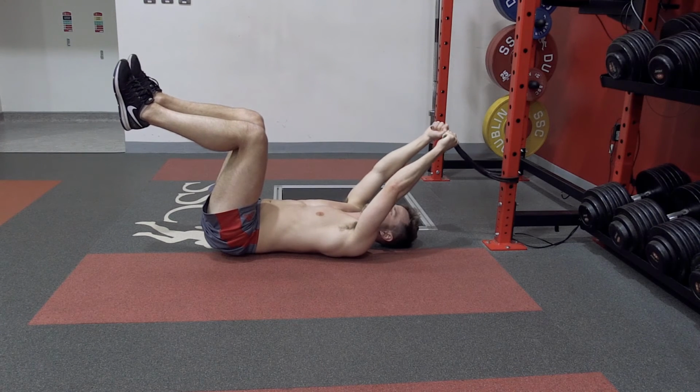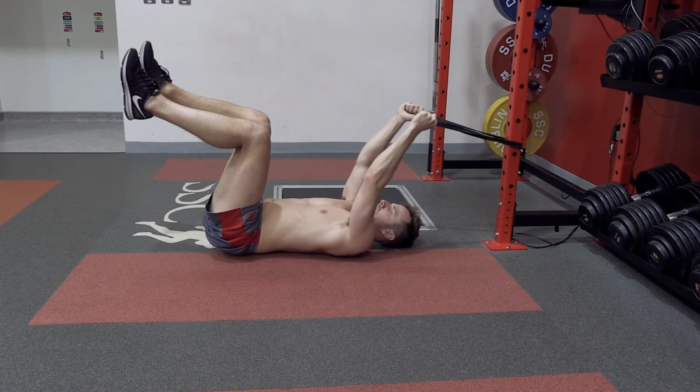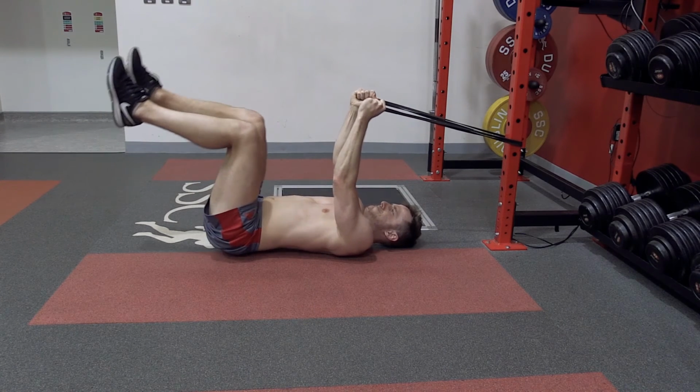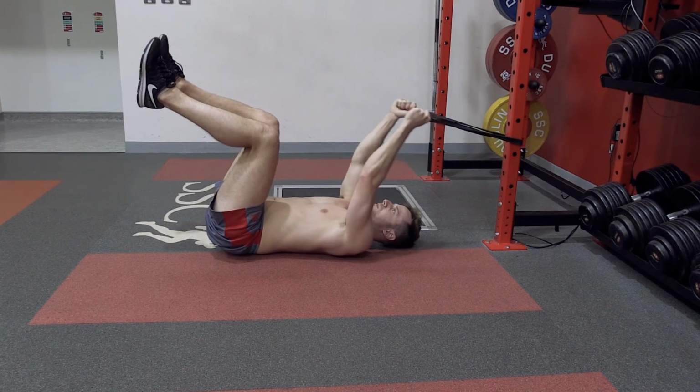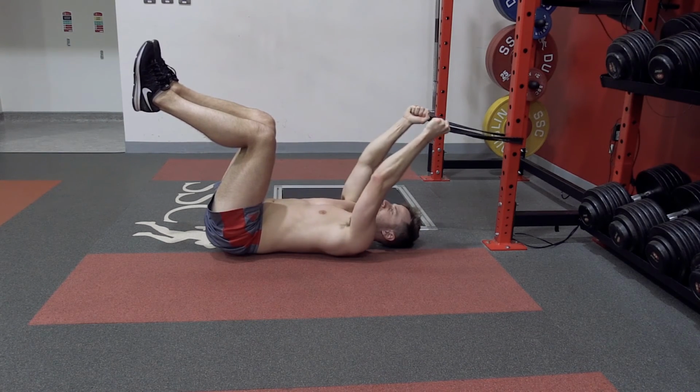So the common errors include loss of cervical position, loss of thoracolumbar position. So ideally we want to maintain that neutral position at the cervical, at the thorax and at the pelvis for 4 to 5 second holds.